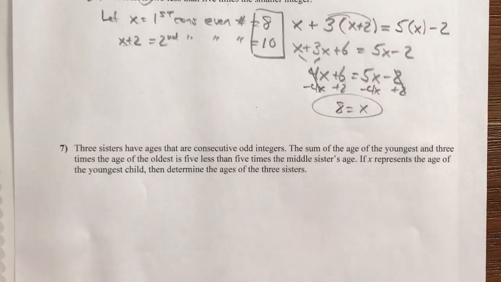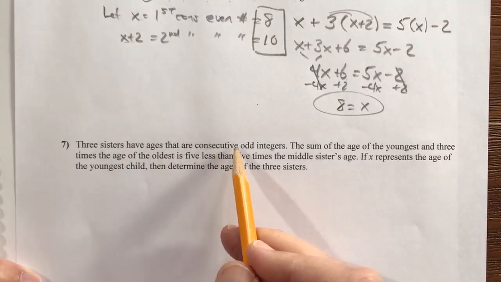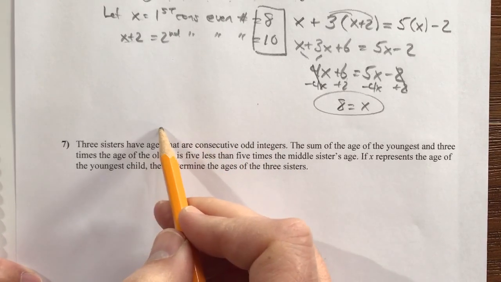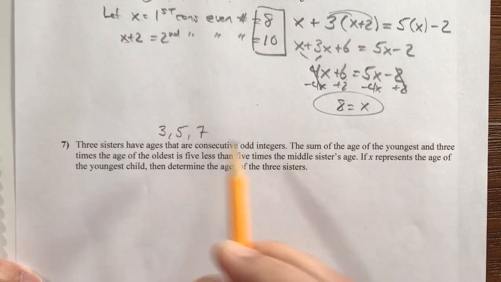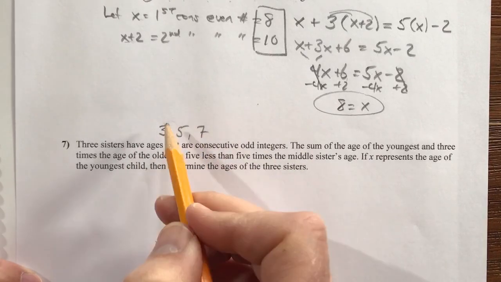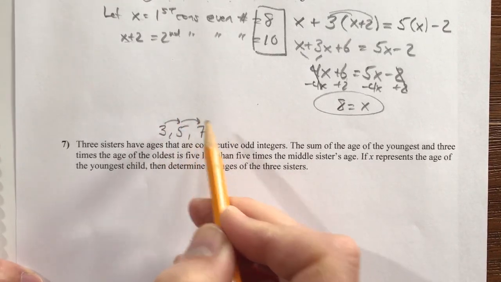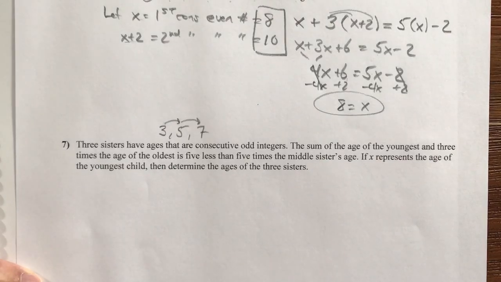All right, last one. 3 sisters have ages that are consecutive odd integers. So I don't know, maybe they're like 3 years old, 5 years old, and 7 years old. They're odd numbers this time. But still, how do you get from one to the next? You still got to add 2. Add 2, no matter what.